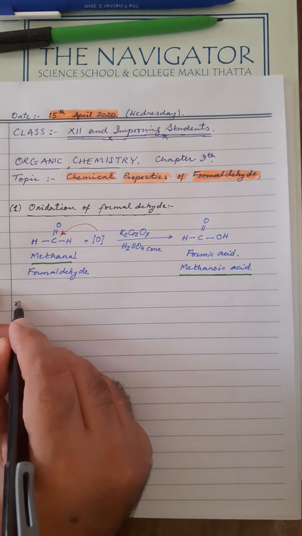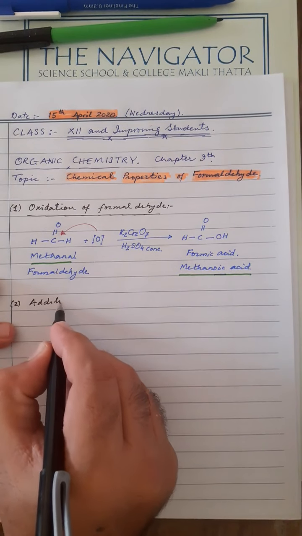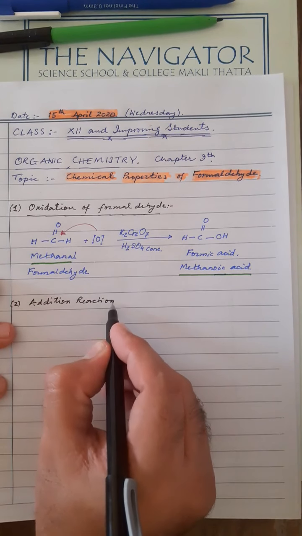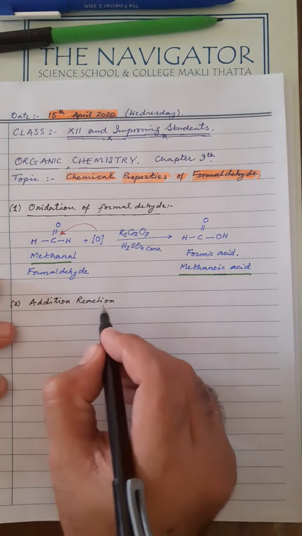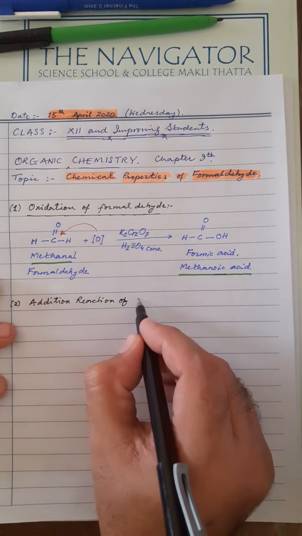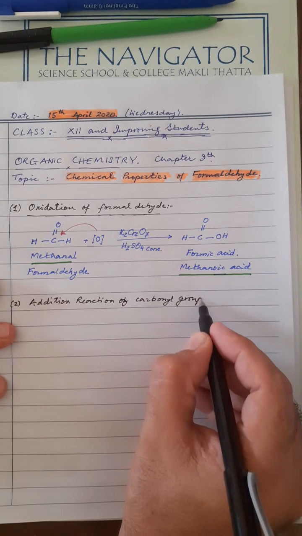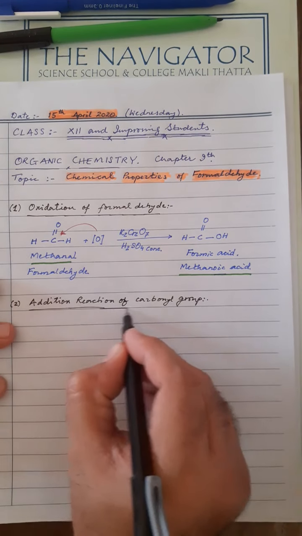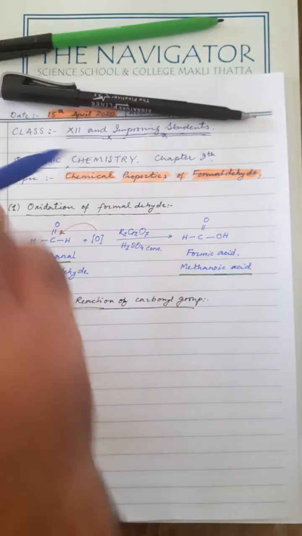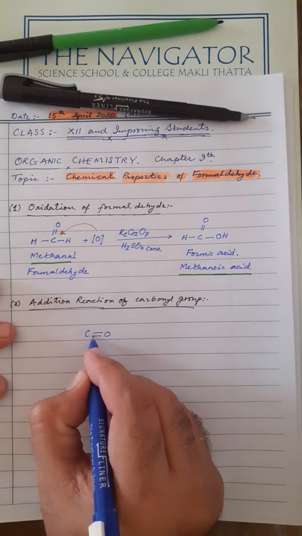The second chemical property is about the addition reaction. Now, formaldehyde does addition reactions just like all carbonyl compounds with the carbonyl group. If you know the carbonyl, the carbonyl is basically carbon double bond oxygen. This is the carbonyl group.